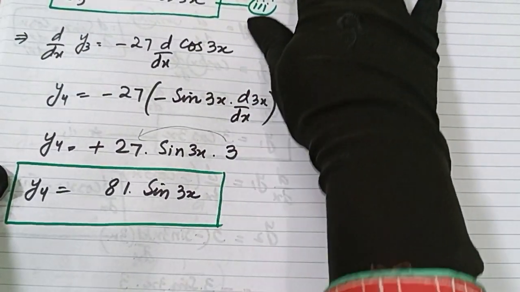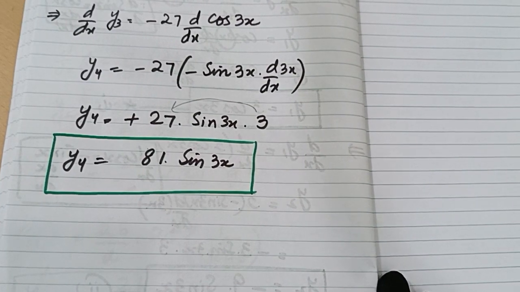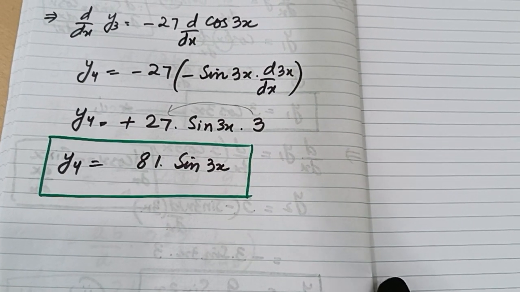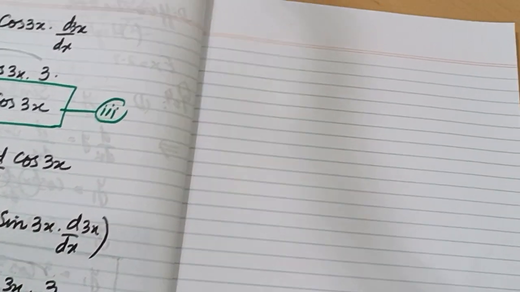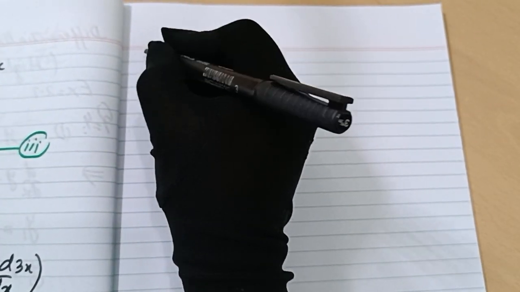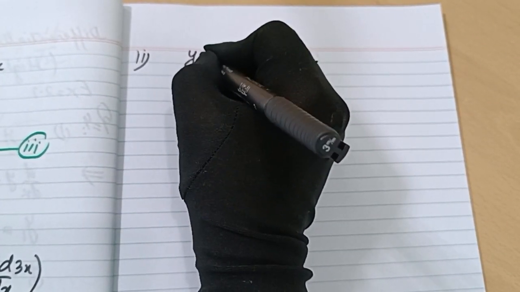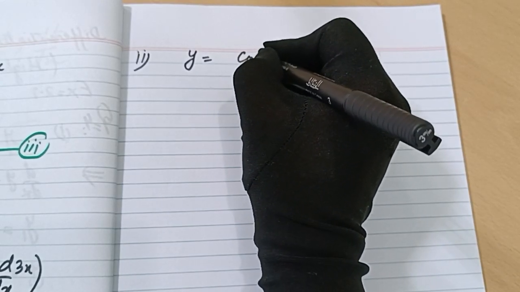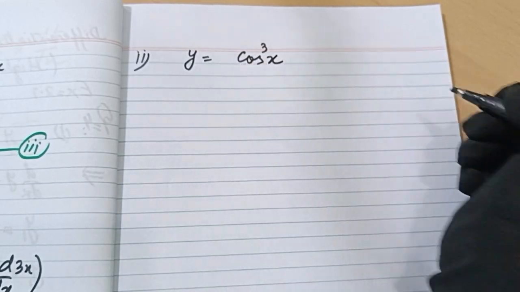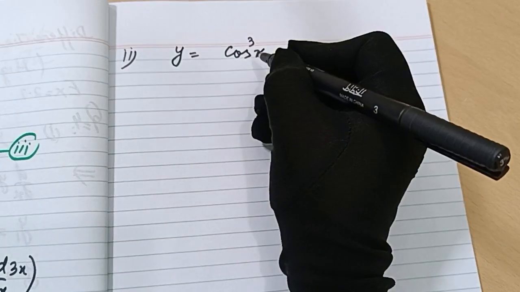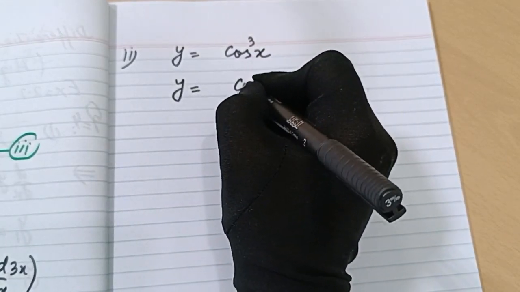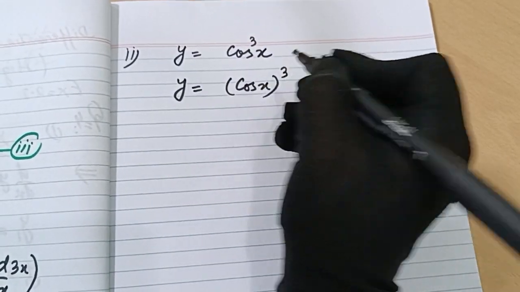Okay, the next question I will take is one in which a product of trigonometric ratios can be involved. For that I have taken the next part. If you have the function y in the form of cos cube x, now the power rule, a power is there, meaning cos of x you can write with the whole cube.